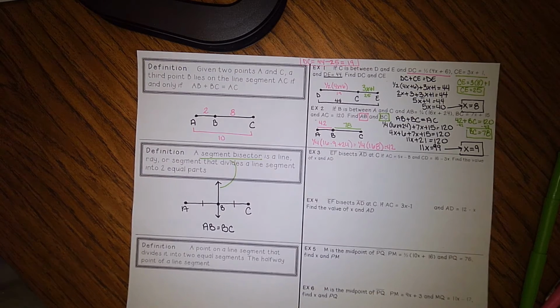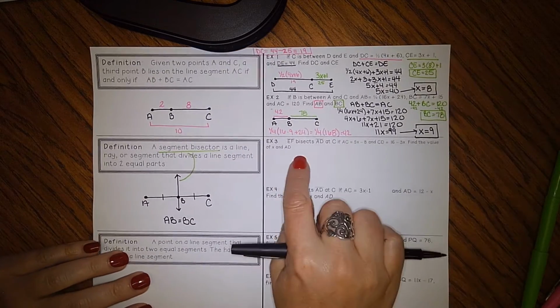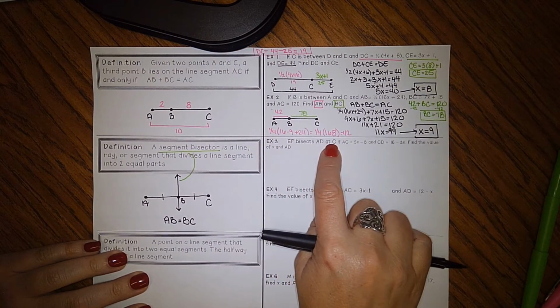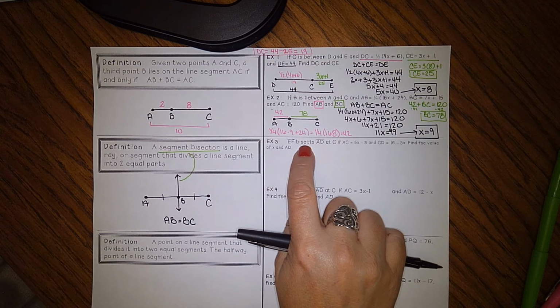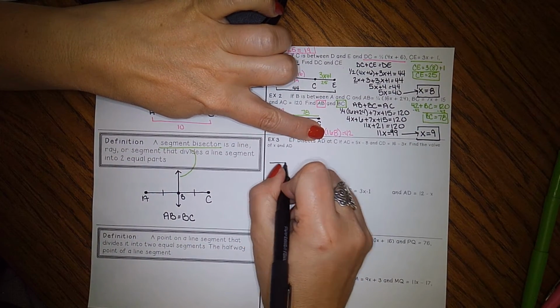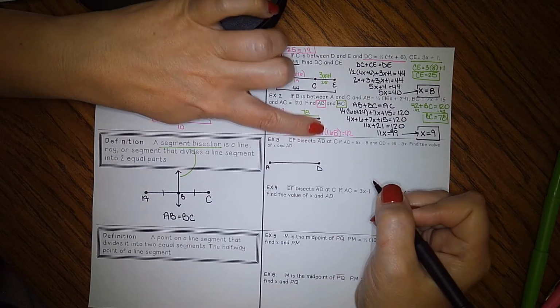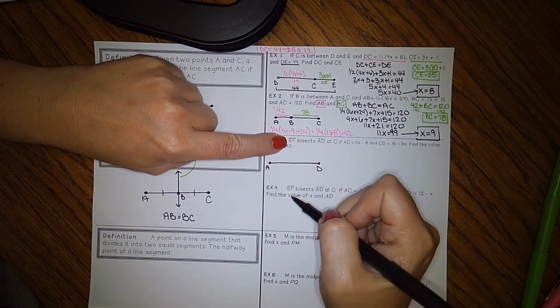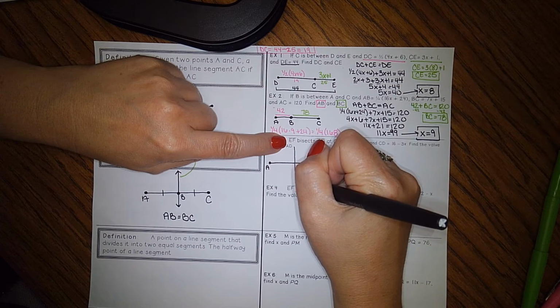So let's look at example 3. So example 3 says that EF bisects AD at the point C. So EF bisects. That means that EF is the one that's going to cut into two parts. So let's draw segment AD. And then EF is what's going to cut AD in half. So it's going to cut through AD.